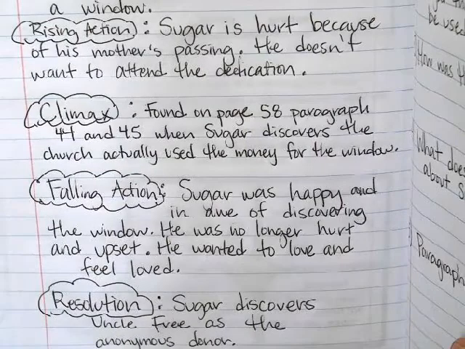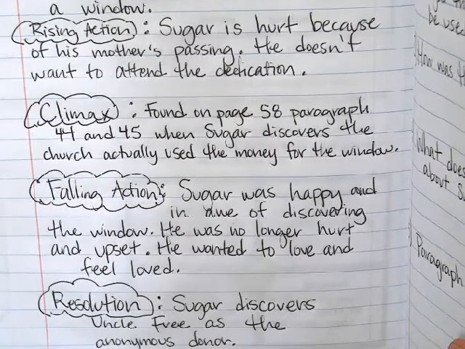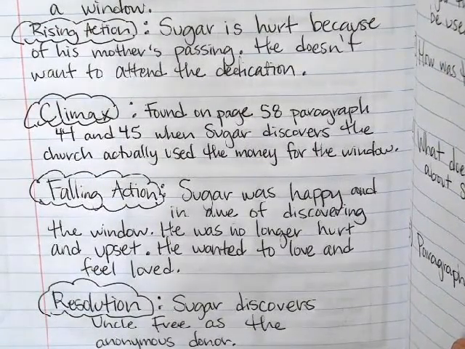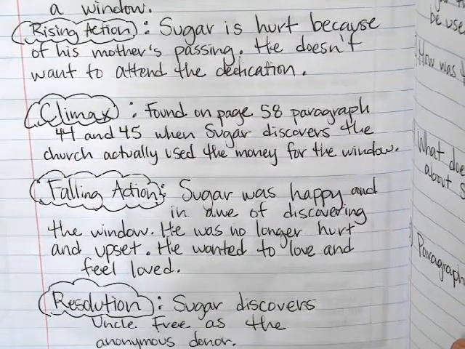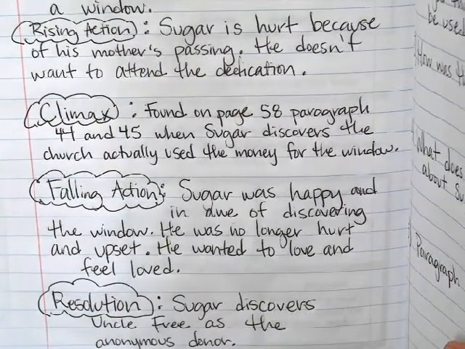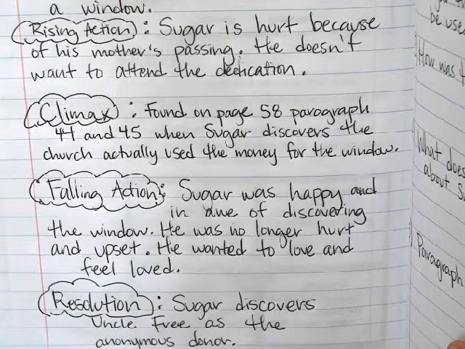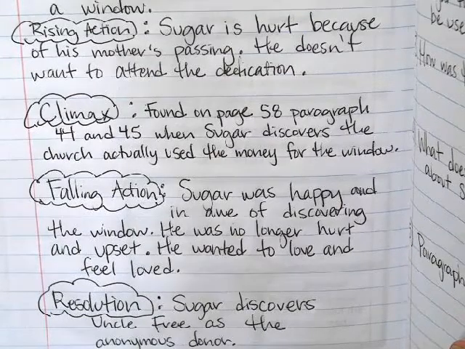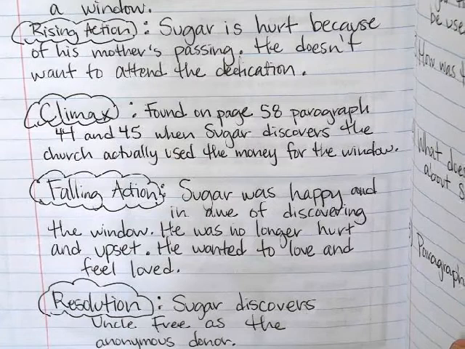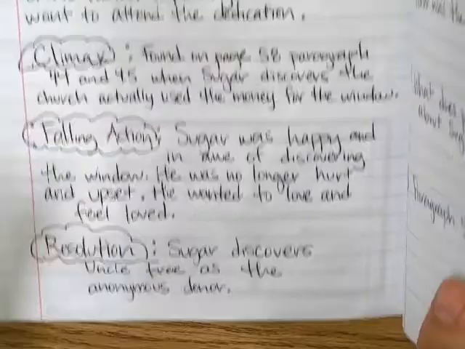Sugar was happy and in awe of discovering the window. He was no longer hurt and upset. He no longer felt those mixed emotions. He was accepting of everyone. He even became friends with someone who ridiculed him, who made him feel bad. He wanted to love and feel loved.